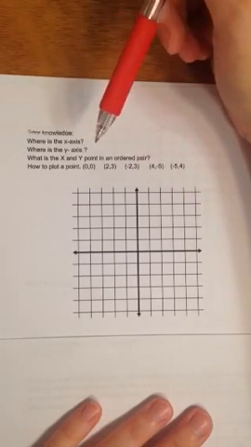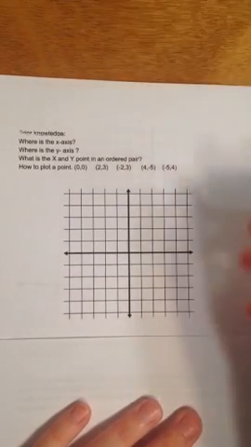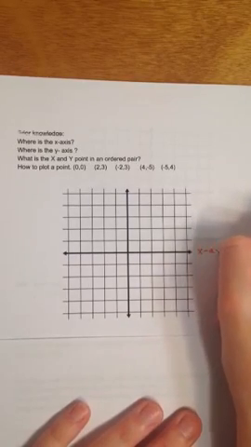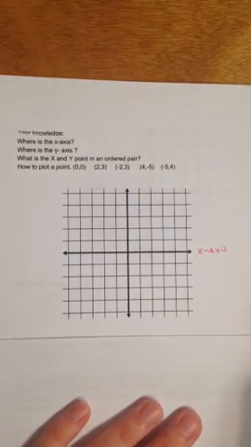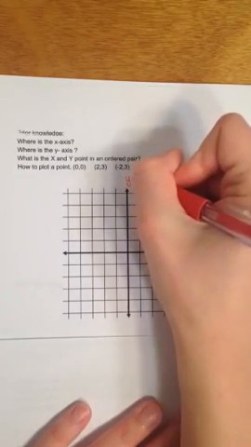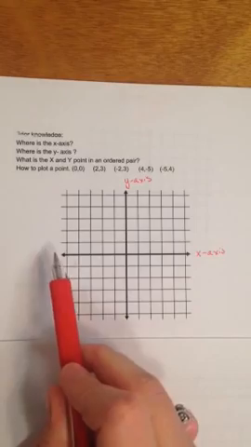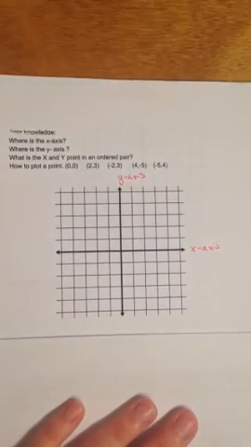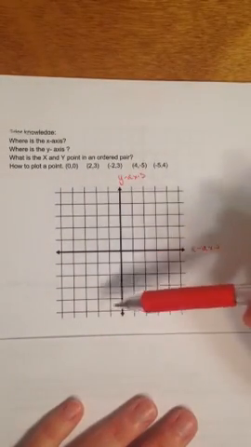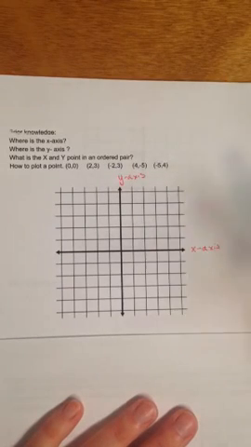So where is the x-axis on my graph? The x-axis is always the horizontal one. So that would mean my y-axis is here. Okay, so that's just a good thing to label. So x is horizontal, y is vertical. Some people remember y towards the sky, if that helps.